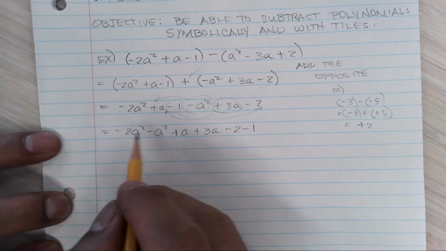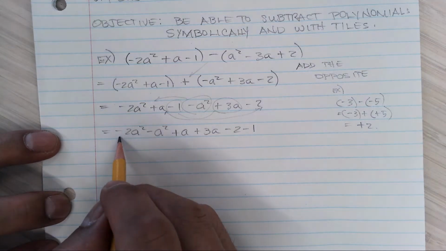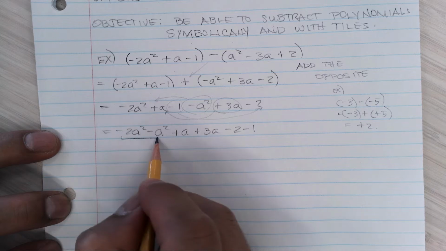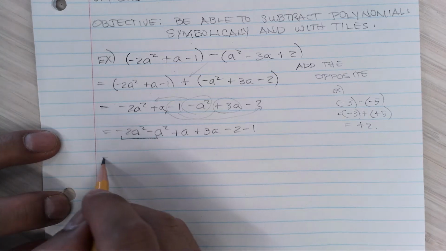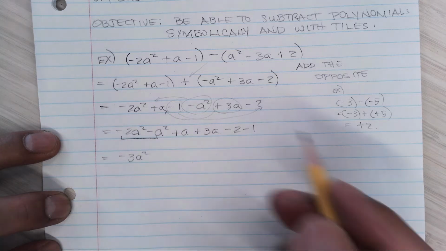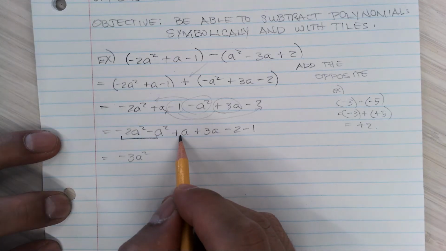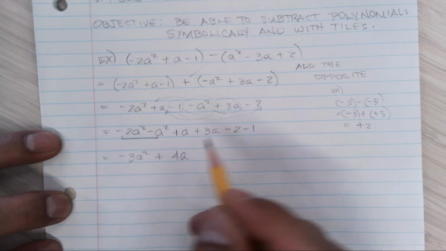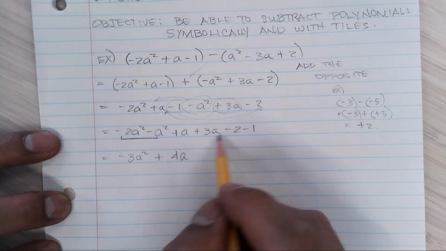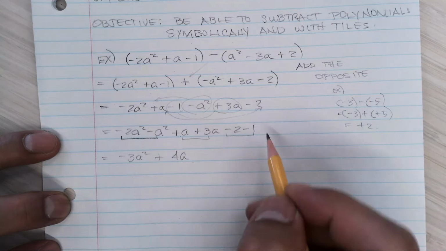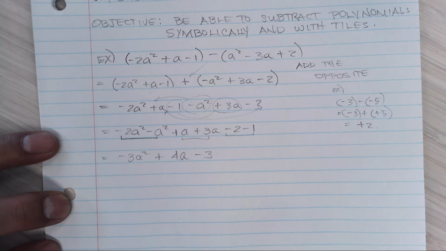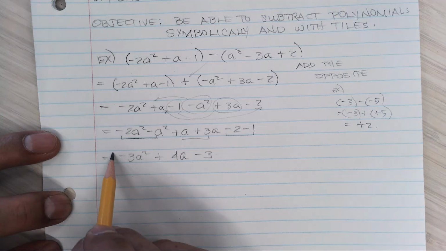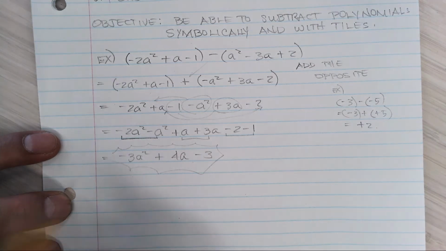Now we can just do the math with the coefficients. Negative 2 and negative 1, both negatives, so we have negative 3a squared. One positive a and a positive 3a, so we end up with positive 4a. And finally, negative 2 minus 1 ends up as negative 3. And so there is our answer. That's subtracting polynomials symbolically.